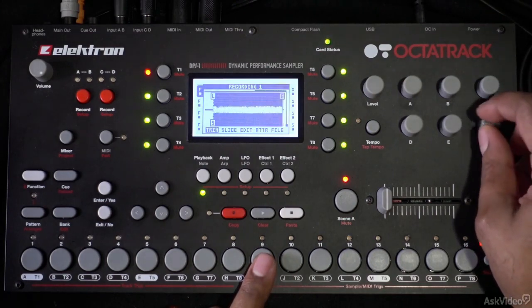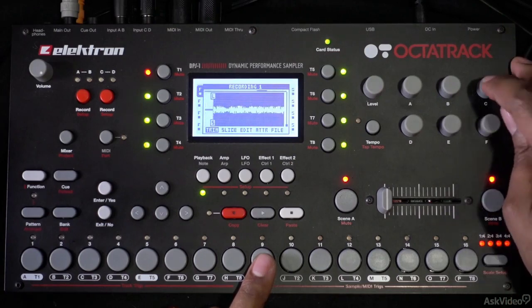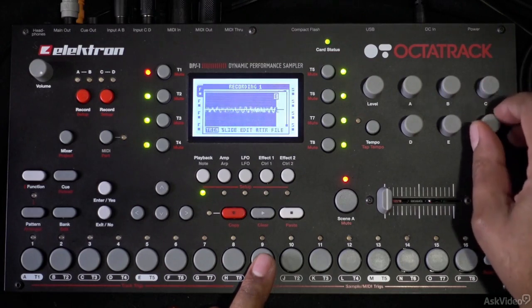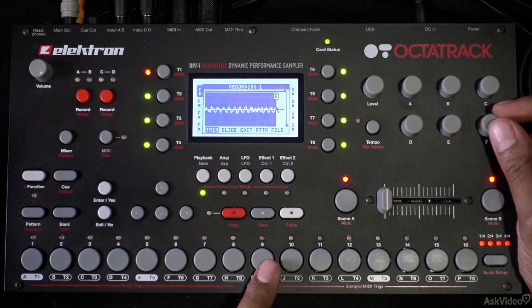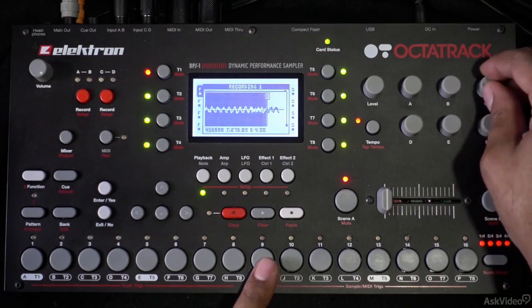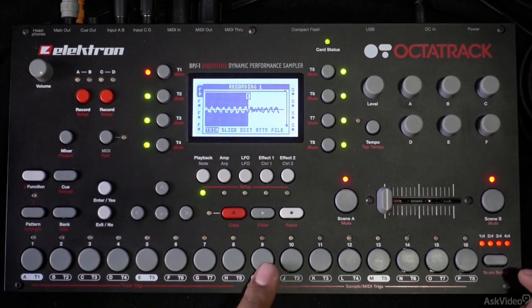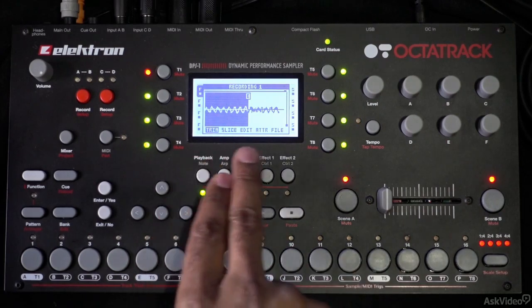Okay, and let me go to the endpoint here, and I want to zoom in on the endpoint, so I'm going to press in on the C knob, which corresponds to the end, and now that's where my focus is at. And I just want to make it so that the end is before this kick. Okay, not too bad.